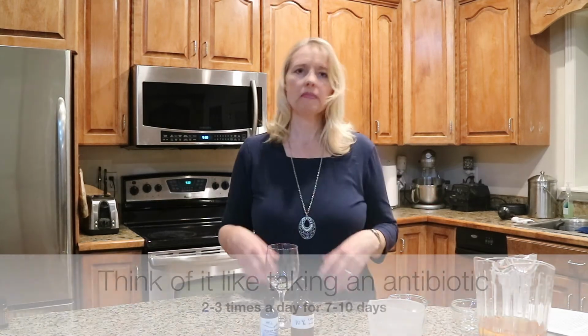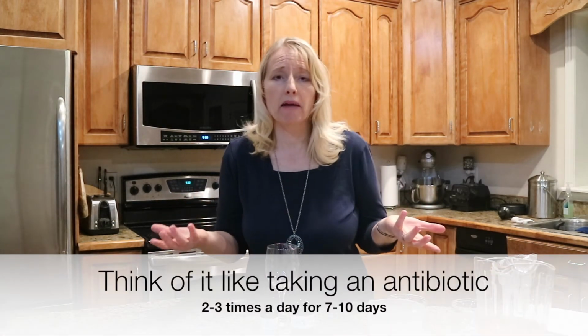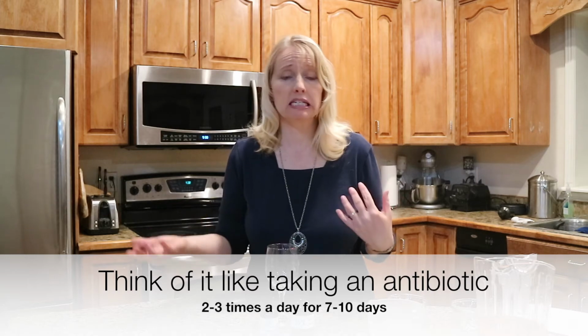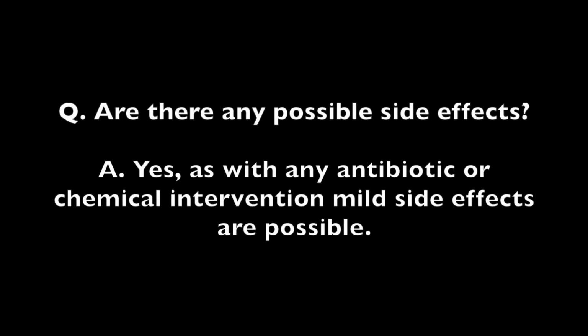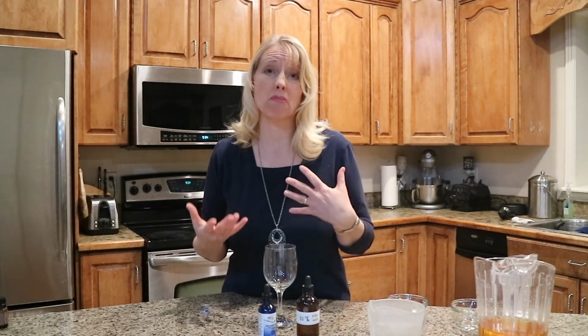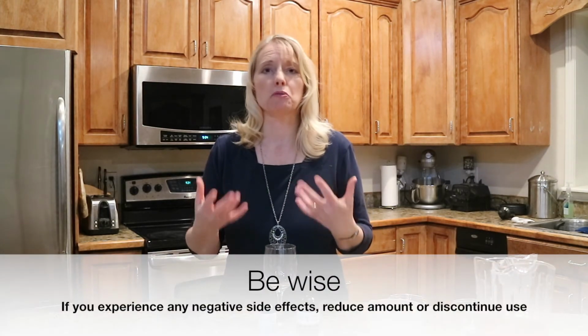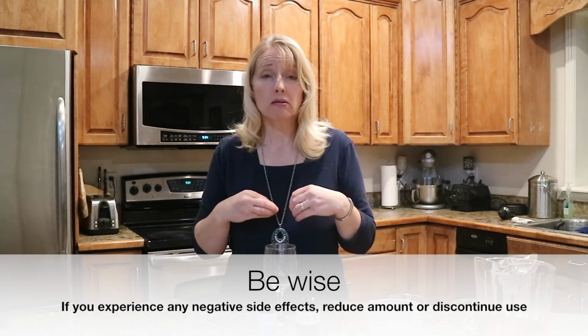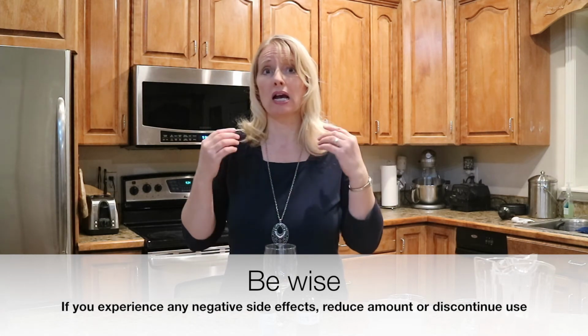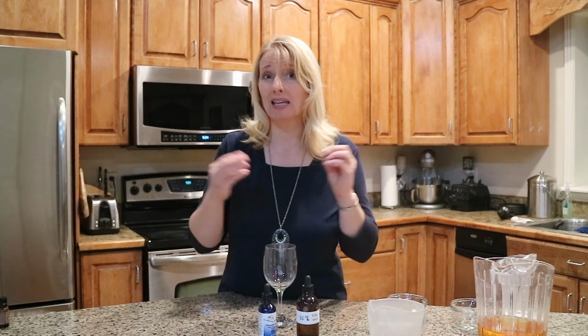And it goes to work. And then you just take that like you would an antibiotic 2 to 3 times a day for 7 to 10 days, depending on the needs and the situation. One thing that can happen is you can get a little bit of some diarrhea, maybe even some nausea if you take too much. And that's not actually a response to the chemical. It is your body trying to release the toxins. As it kills those viruses, it tries to eliminate them really quickly.